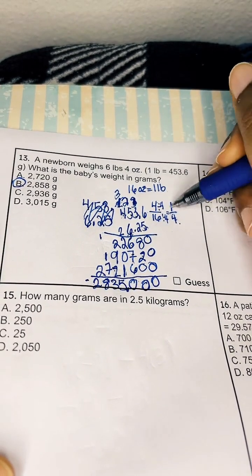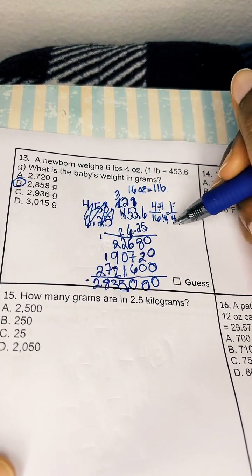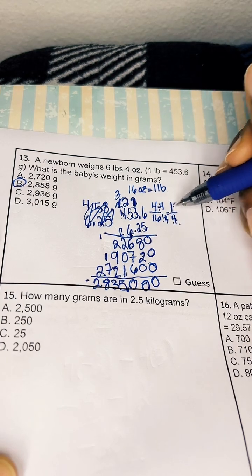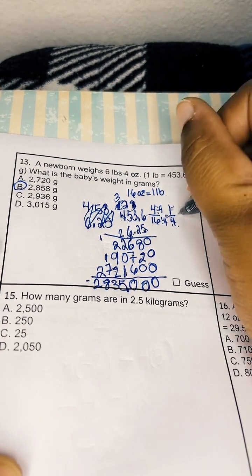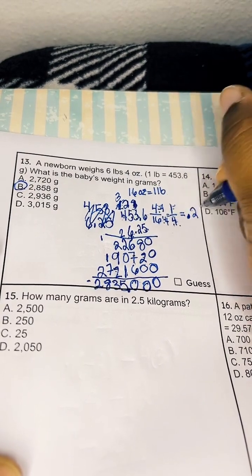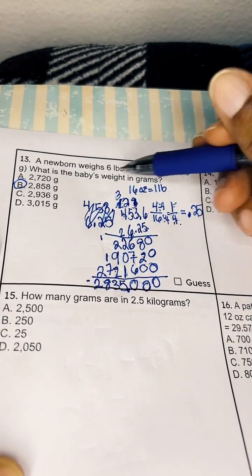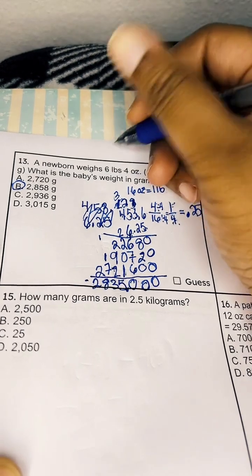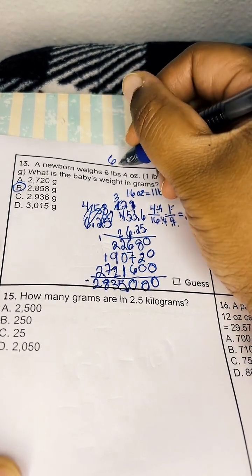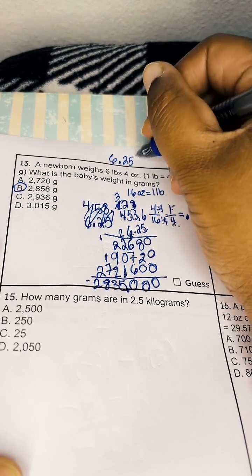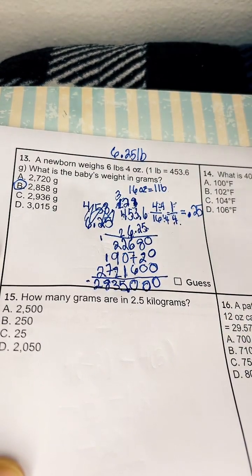1/4. The 1/4 is always a quarter. 1/4 is like 1/4, you guys. It's always equal to 0.25. 1/4 always equals 0.25. So how we can write this as all pounds, we could say 6.25 pounds.